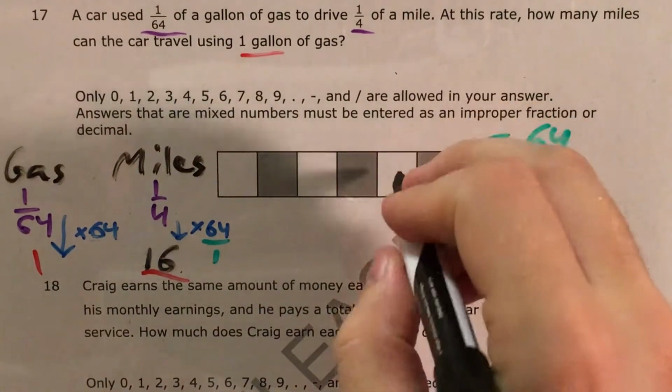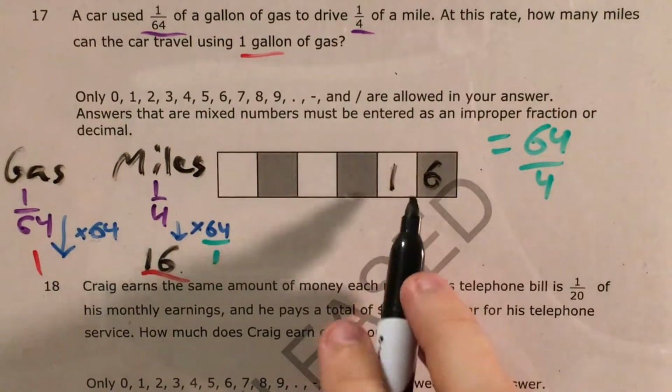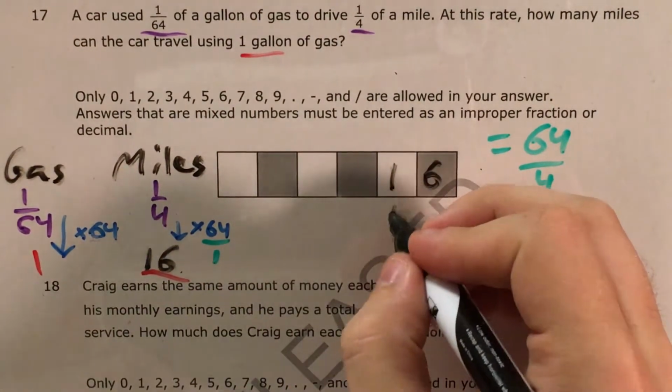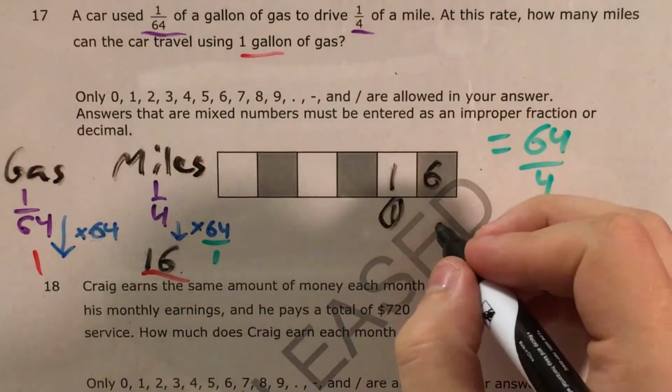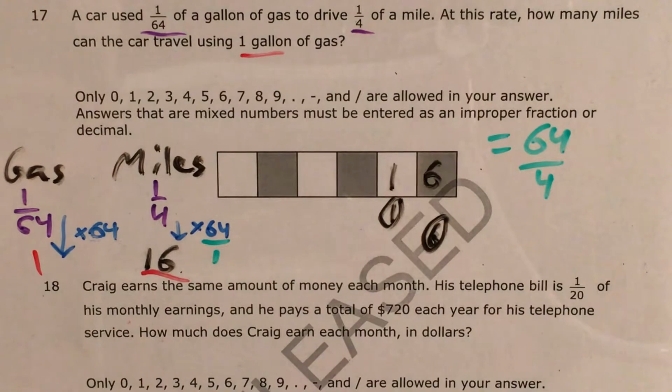But anyway, now let's actually answer this. 16 takes up 2 boxes, 10's place and 1's place. I find my 1 bubble and bubble it. I find my 6 bubble and bubble it. And that's it. We are done.